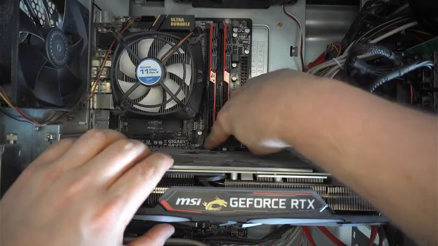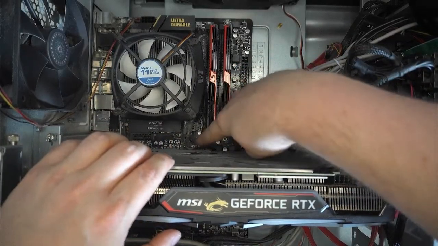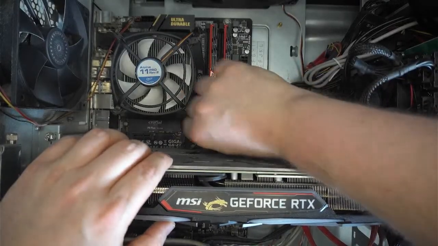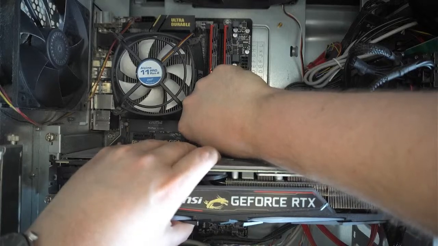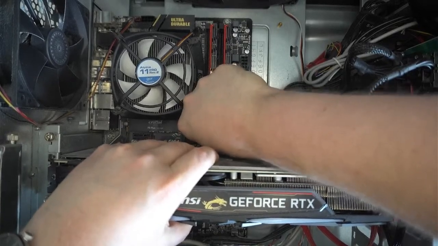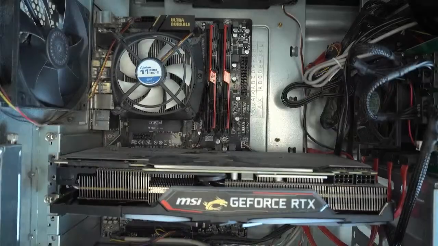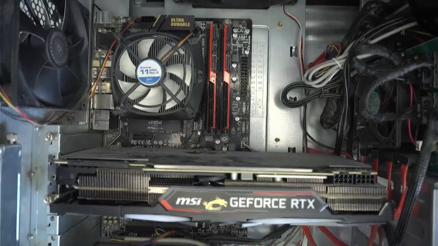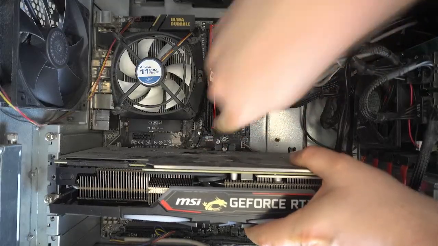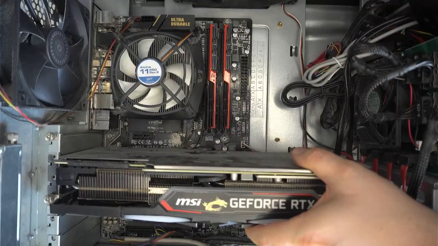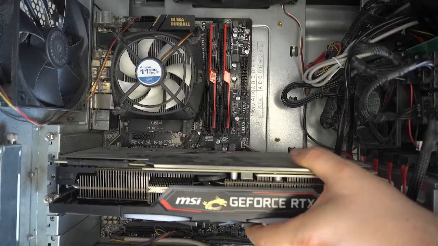Can I see this? And this back plate is obstructing this a little bit, so gotta be careful. Gotta be a little bit more careful here. Just check whether I'm missing anything.